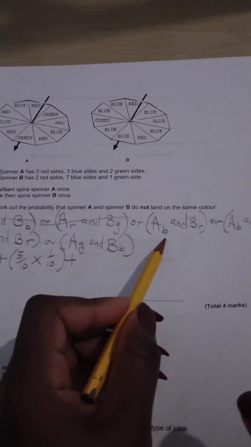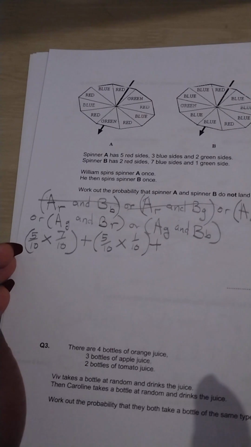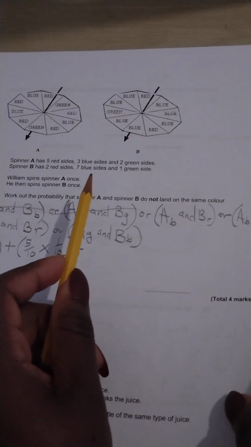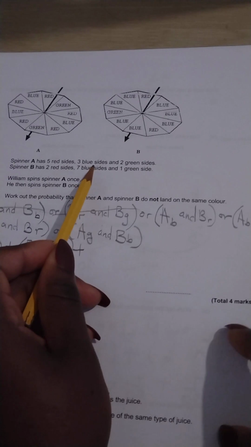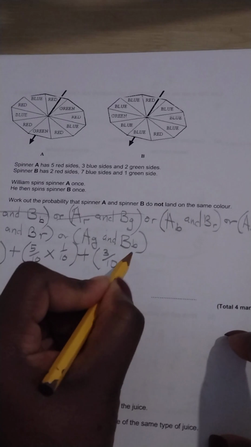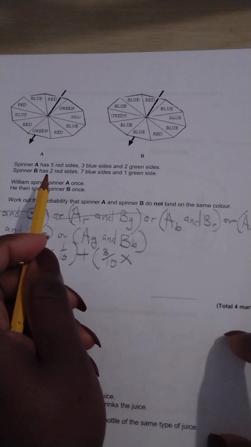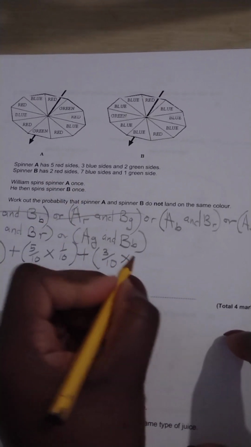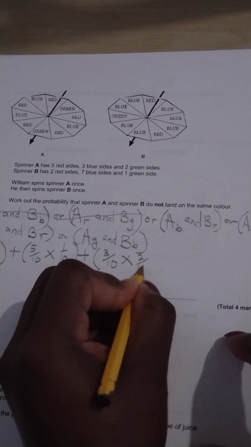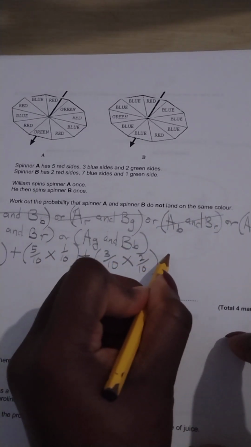Probability of A landing on blue is, where is that now? 3 out of 10. I keep losing my train of thought. Then probability of B landing on red is 2 out of 10. That's been used. Or means add. So we go to the next one.